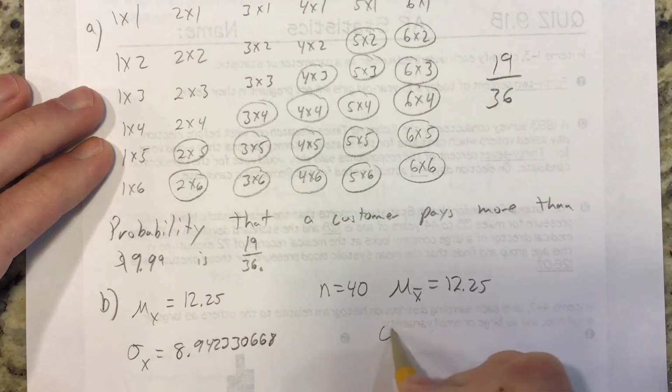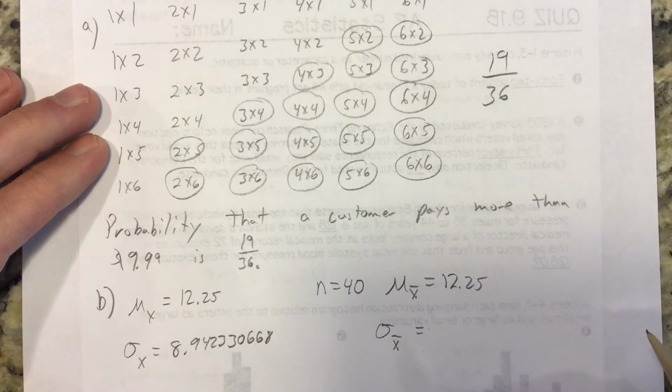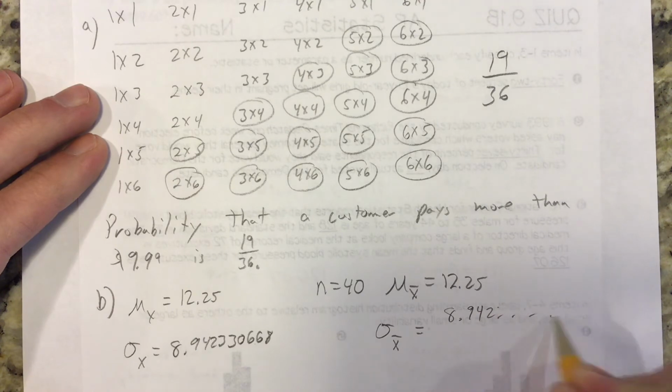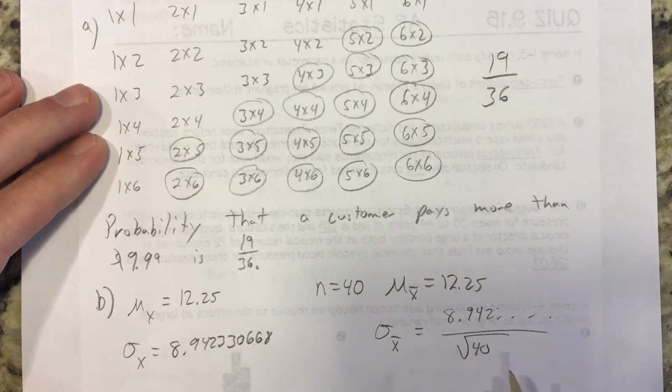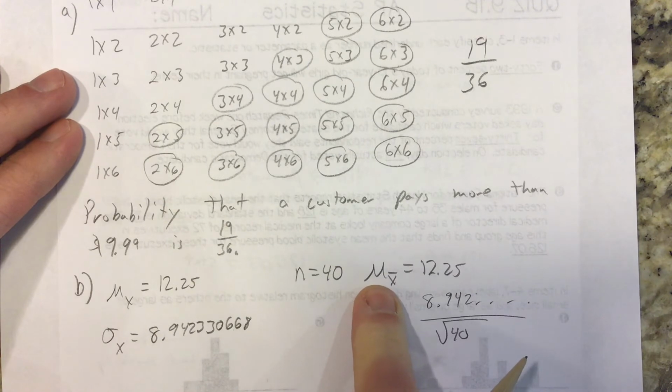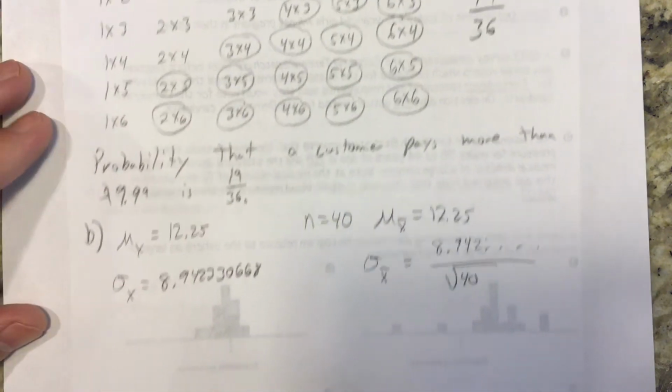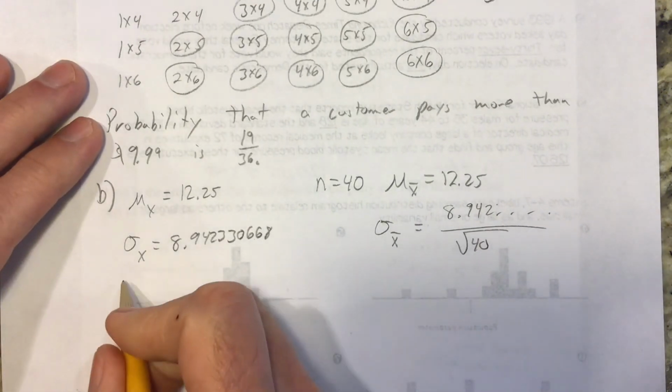Now, the standard deviation, however, does change because, remember, as sample size increases, the variation decreases. And the relationship is divide by the square root of n. So there's now my mean of x bar and my standard deviation of x bar. Now, if I have normality, I can use a z-score. So the question is, would I have normality? Well, we're talking about x bar, with a sample size of 40. So the central limit theorem will give us approximate normality.